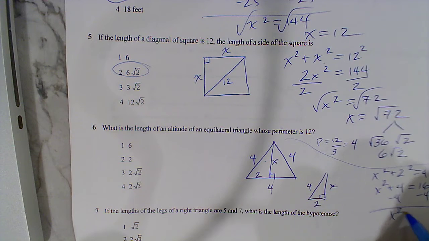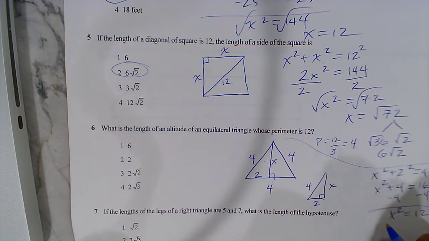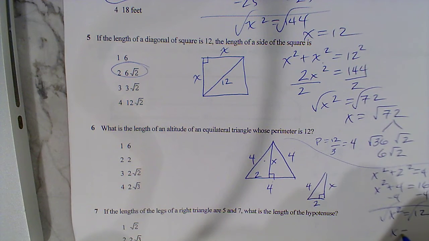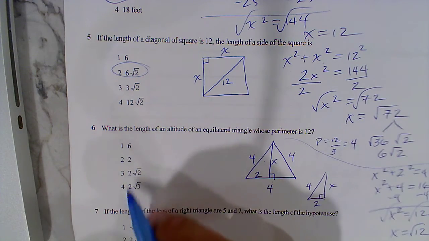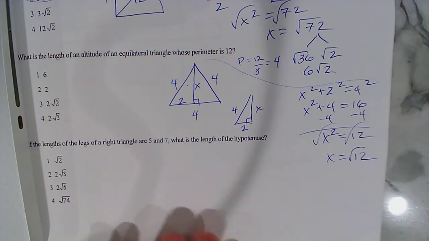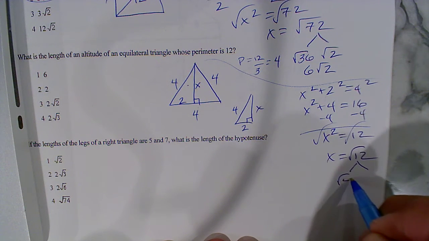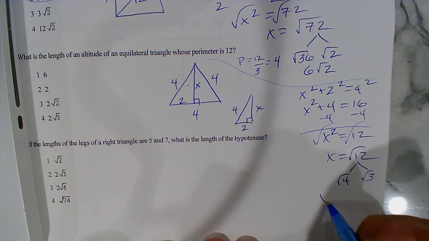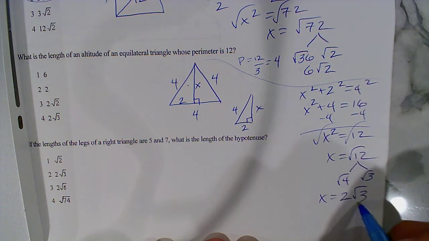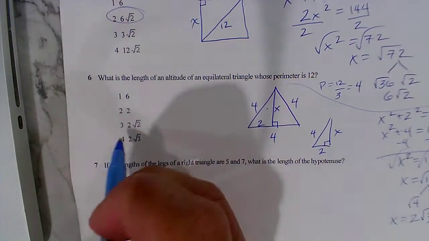Subtract. X squared equals 12. Square root. X is the square root of 12. You look for that, it's not there. That's annoying because, again, they want you to simplify it. Break. Radical 4, radical 3. X is 2 radical 3. Okay? Boom.